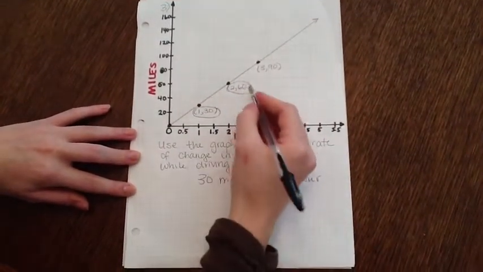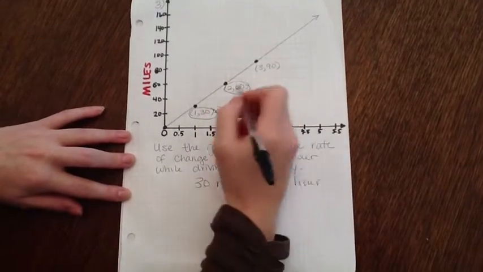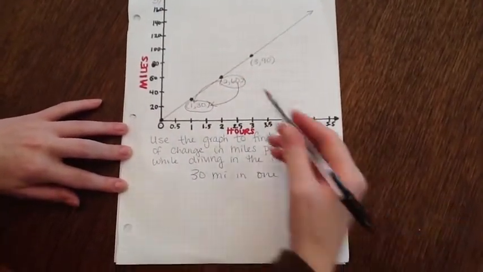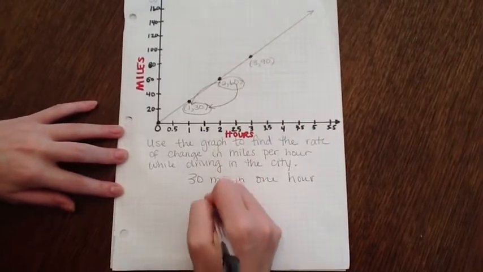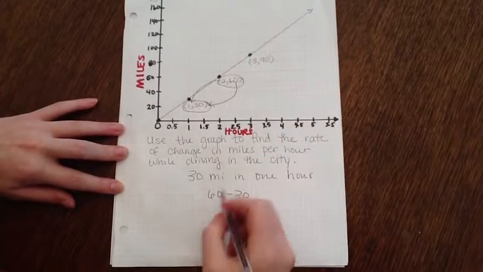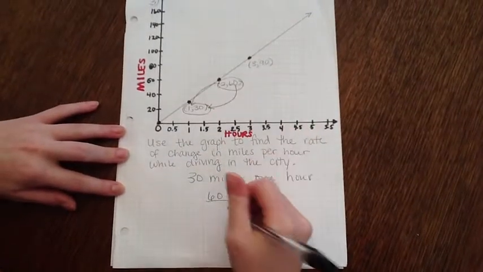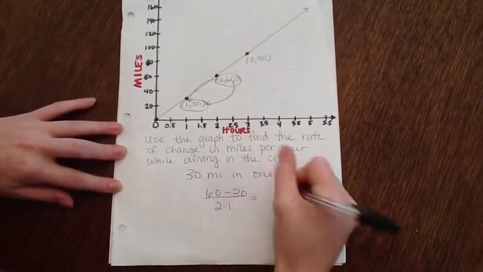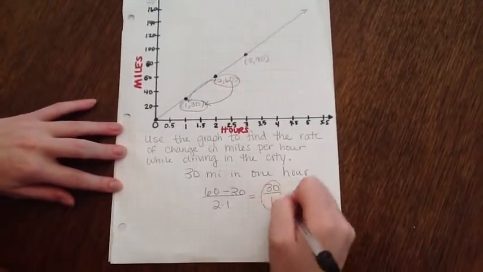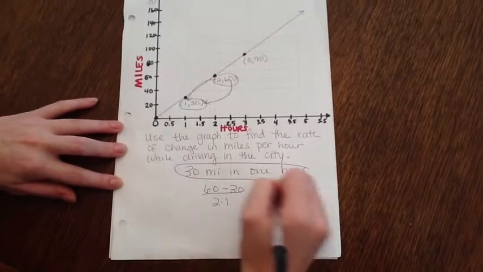We can subtract our y values and subtract our x values to figure out what our rate of change is. So for example, we could do 60 minus 30, those are our 2 y values, and then 2 minus 1, which is our x values, and we would end up with 30 over 1, or 30 miles per hour.